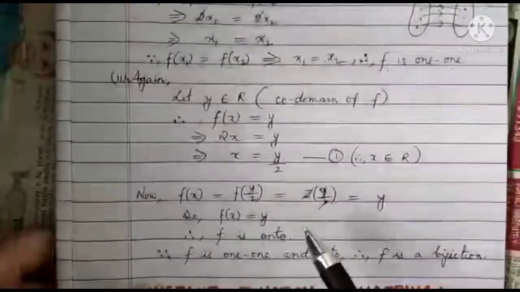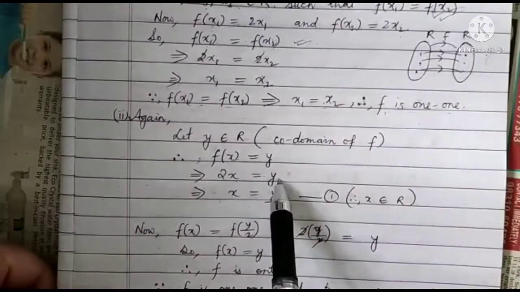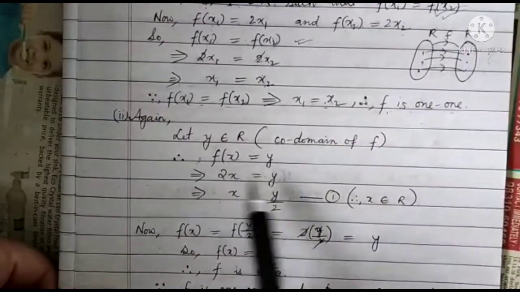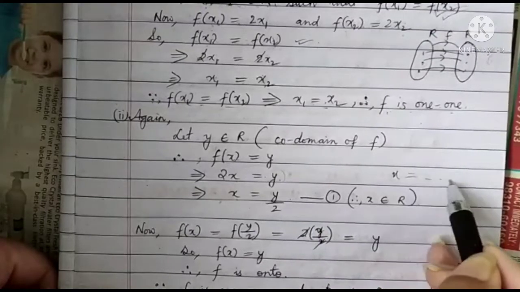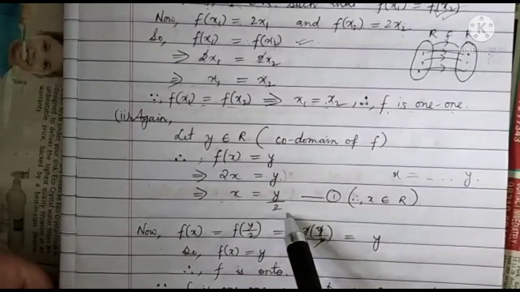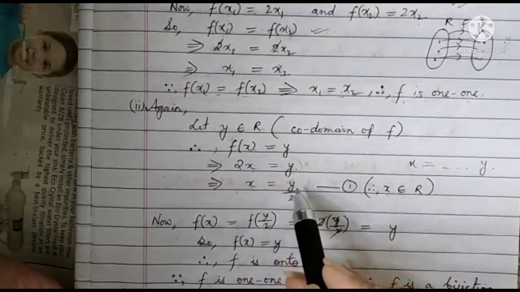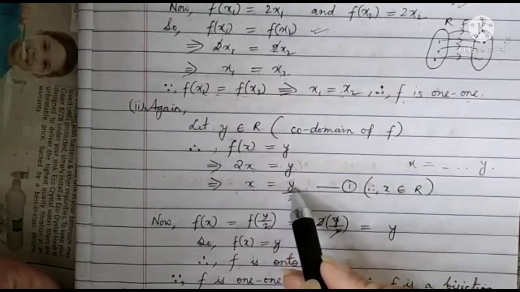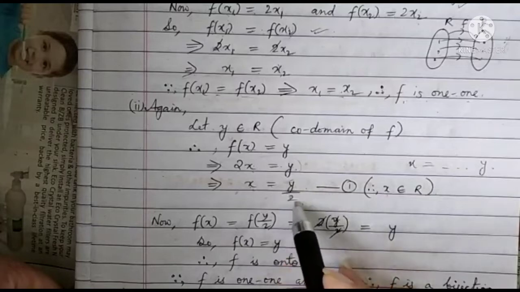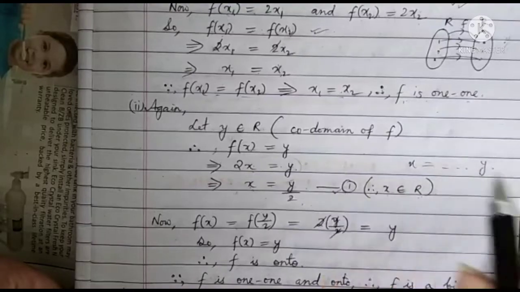Here I have y belonging to R, then I made f(x) equal to y. Done. Now I know my f(x) is equal to 2x. So in place of f(x), I am putting 2x equal to y. So write this equation in terms of x equal to something in y. I'll have to bring it in this form, right? So x equals y by 2. Done? Okay. Now, since x belongs to the set of real numbers, whatever value I put in y, whether it be a fraction or 0 or a negative number, always falls into the set of real numbers. That means any value of x belongs to the set of real numbers. So this is true, correct?